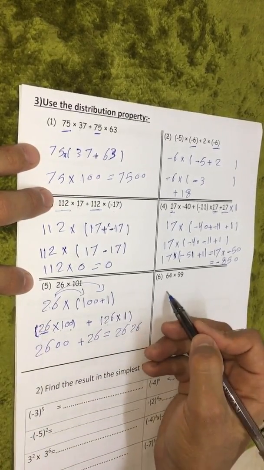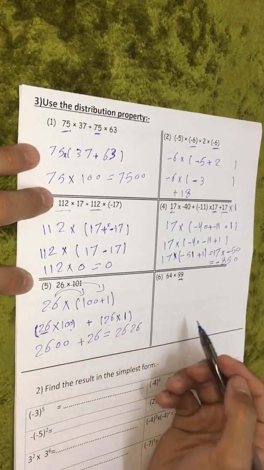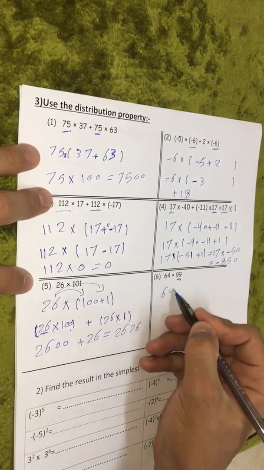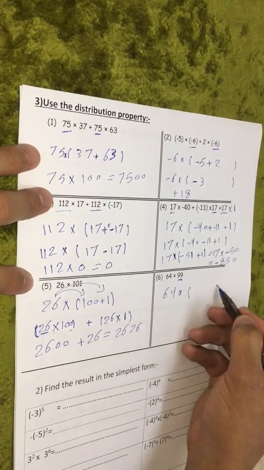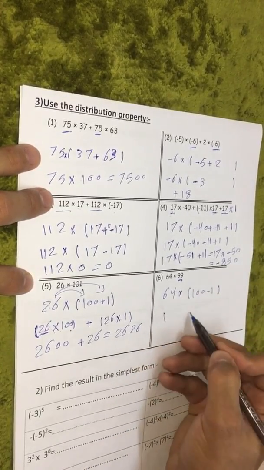In this case, what are you doing? What is the big number? Yes, 99. What are you doing? We can divide it into 100 minus 1. Okay, 64 multiply open bracket 100 minus 1. Now what are you doing? Open two brackets.